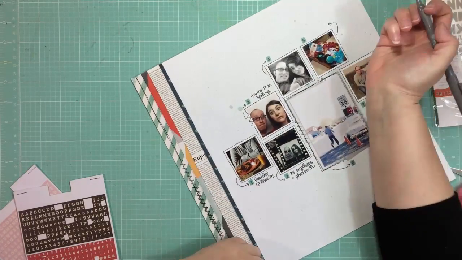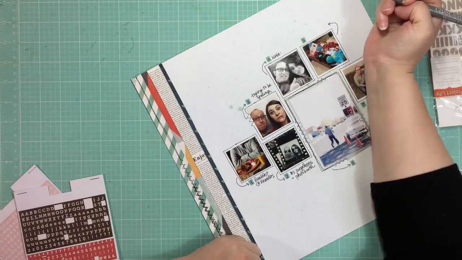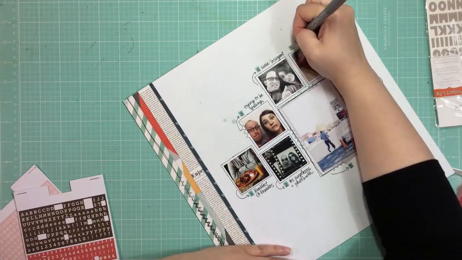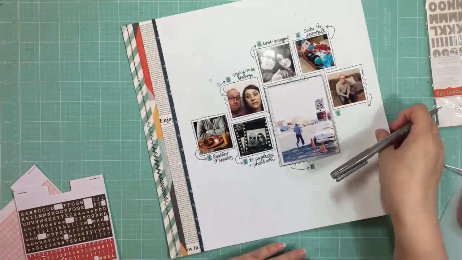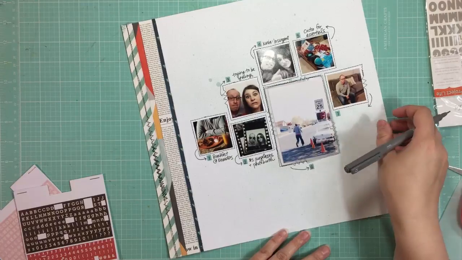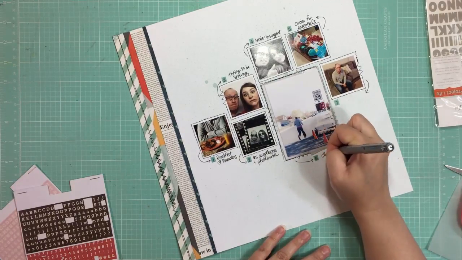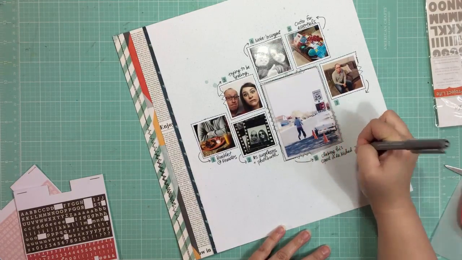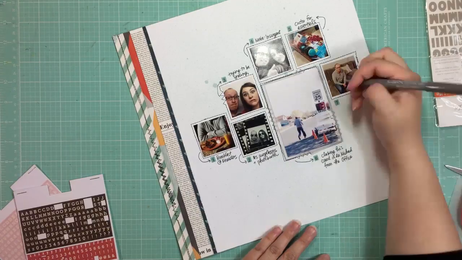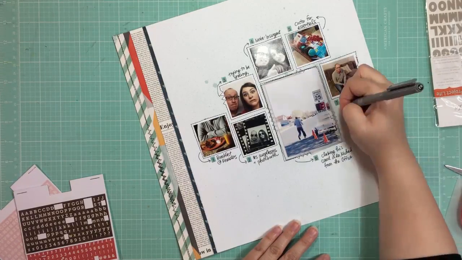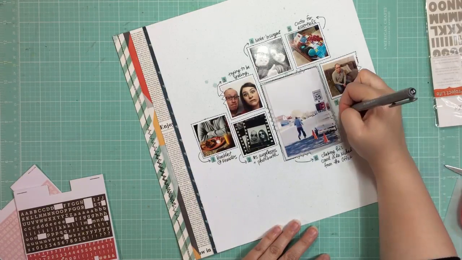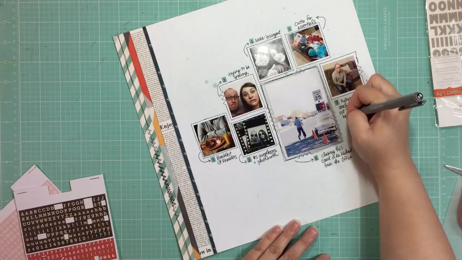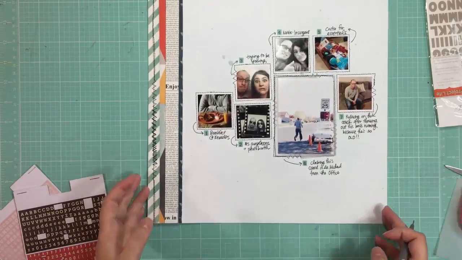3 says trying to be young. 4 says movie Insurgent, which is what we went to see. 5 says Costco for essentials. 6 says clocking his speed a la Michael from The Office. And then number 7 says relaxing on the couch after throwing out his back running because he's so old. So just documenting those little details.